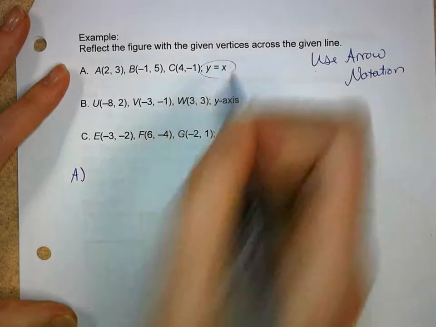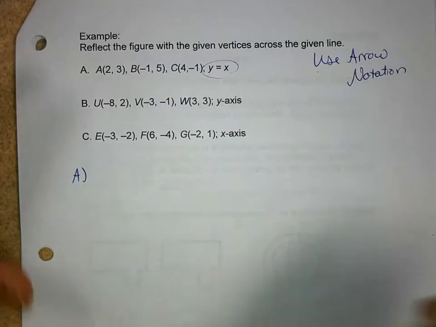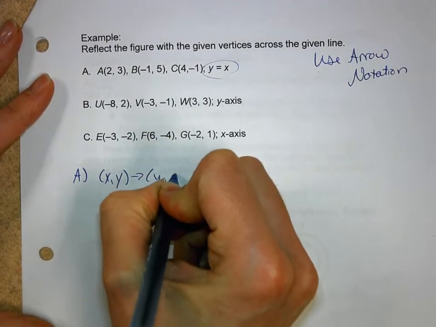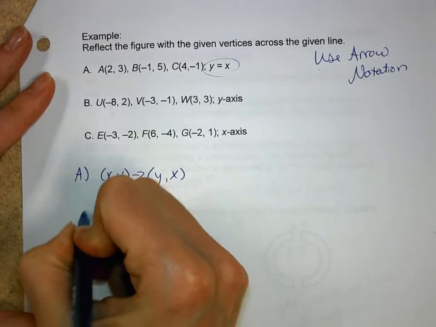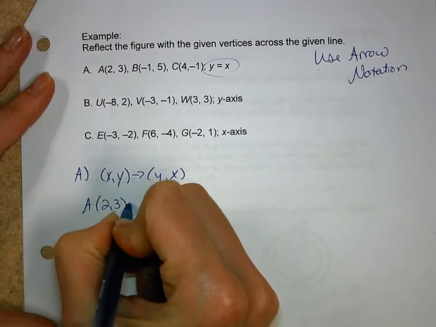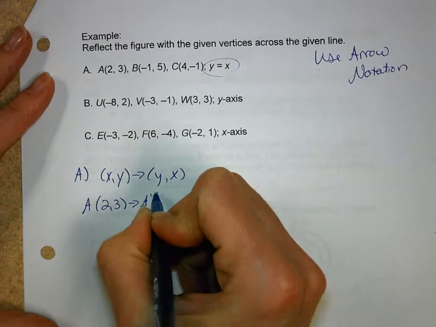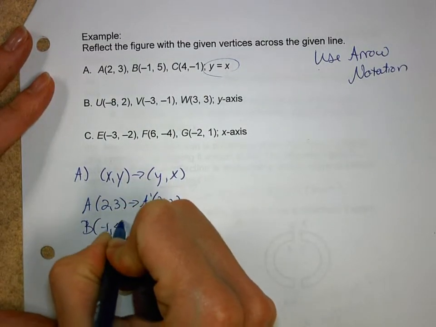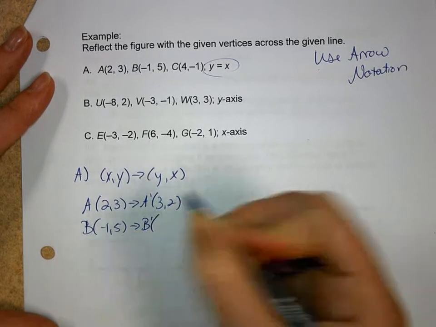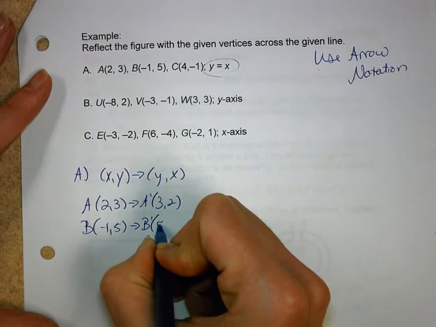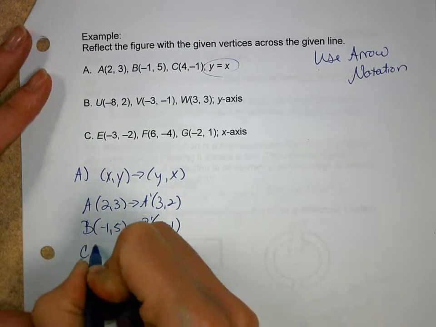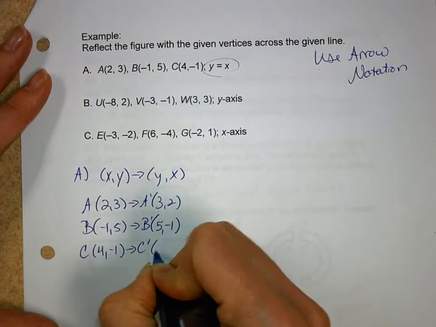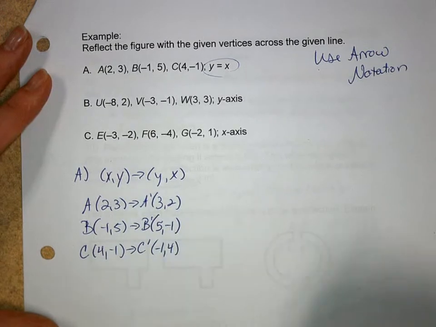So this one I want to reflect across the line y equals x. So I know I go (x, y) goes to (y, x). So if I do this, I got my A, which is at (2, 3). My A prime is going to be at (3, 2). B is at (-1, 5), and B prime is going to be at (5, -1). C is at (4, -1), and C prime is going to be at (-1, 4).